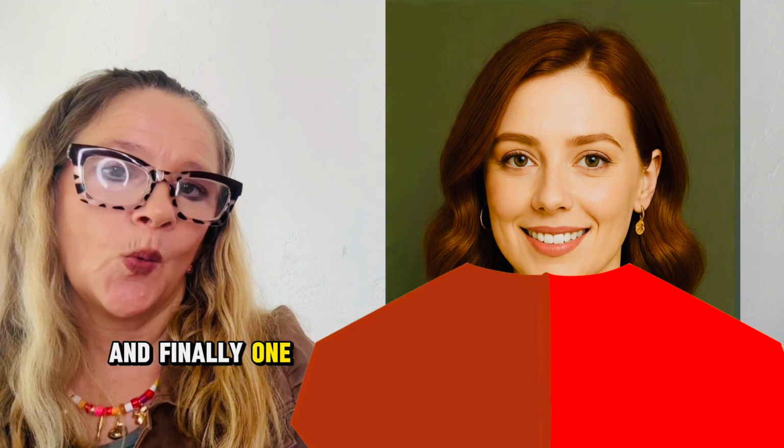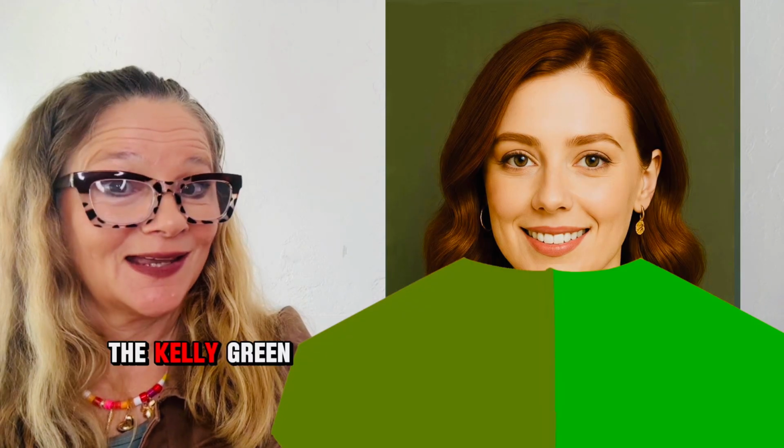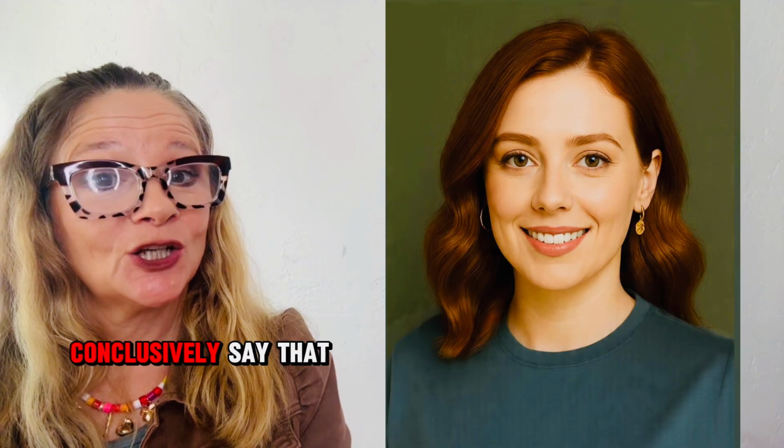And finally, one more test. This time we're going to do moss against Kelly green. The moss is from the warm and soft palette and works incredibly well with your colour green. The Kelly green is too bright for you. So we can conclusively say that your palette is warm and soft, which is an autumn palette.